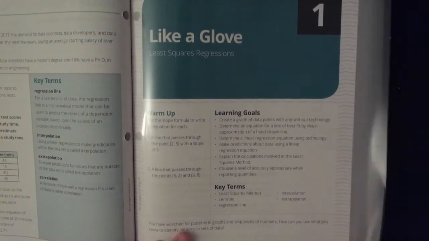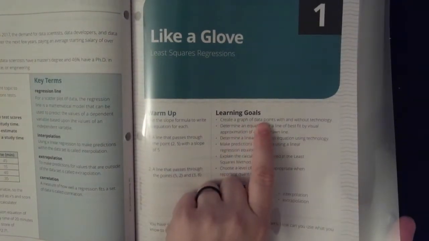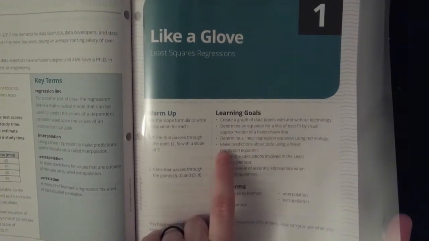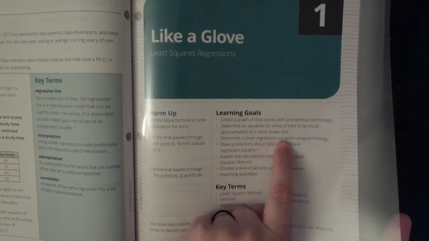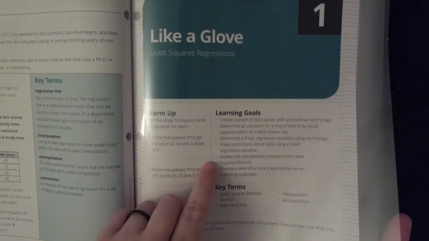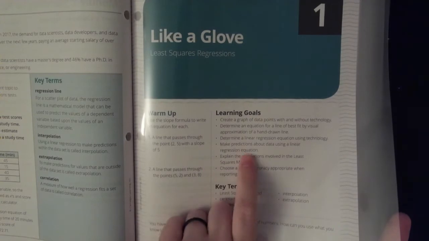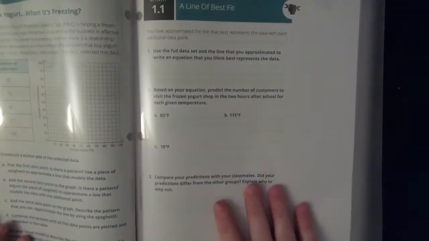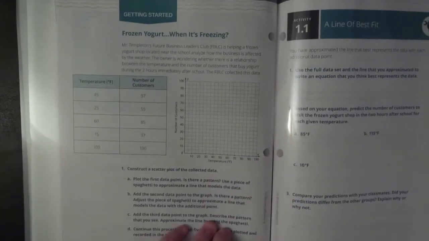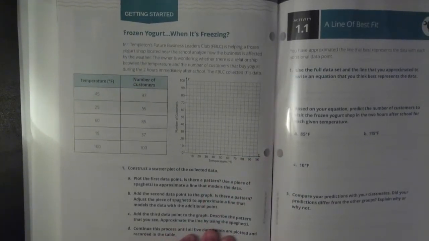So we are going to create a graph of data points. We're going to determine an equation for a line of best fit. We're going to determine a linear regression using technology, which is the calculator. And we're not going to do this least squares regression. I've never had to do it. I know that they show you where it comes from, but I'm just going to tell you, you want to trust me on that. So here we go.